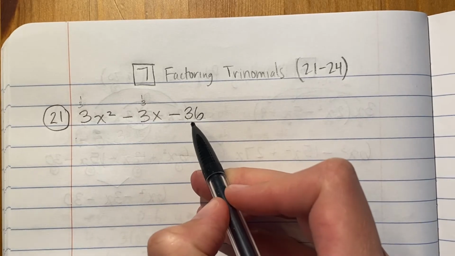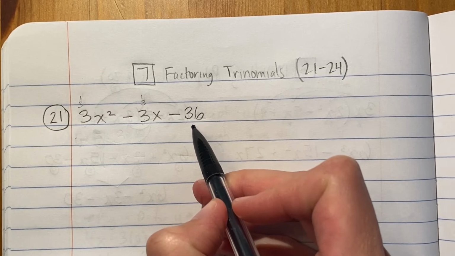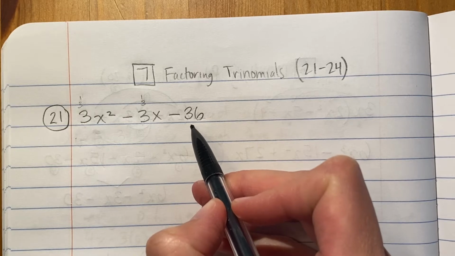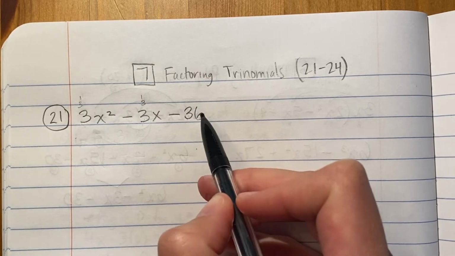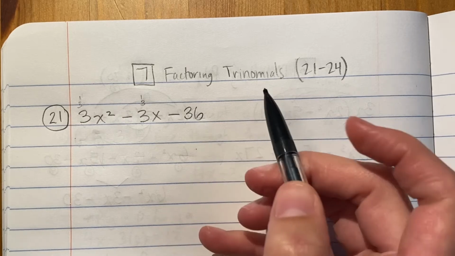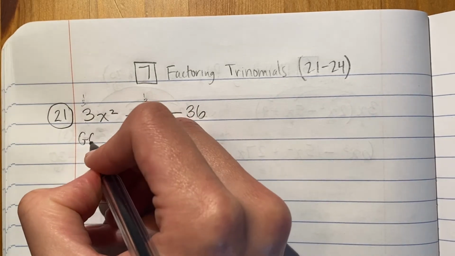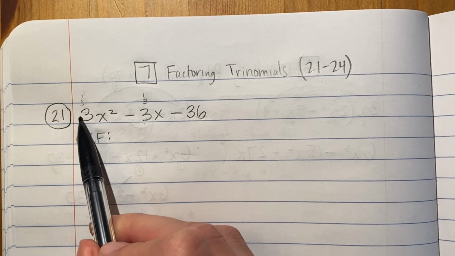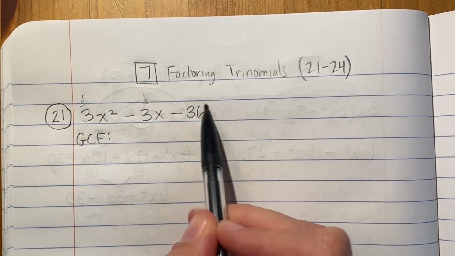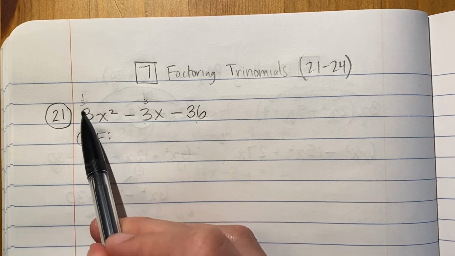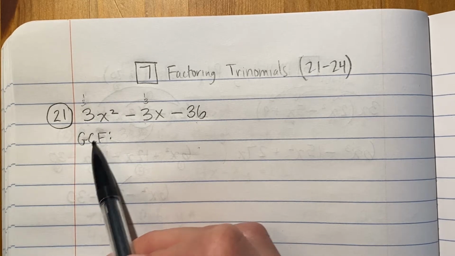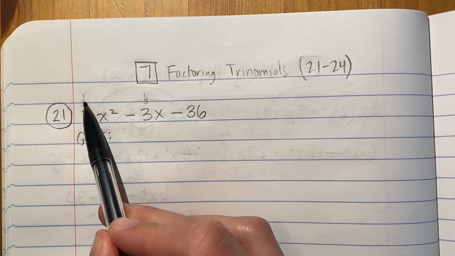And 36 has a lot of factors. 1, 2, 3, 4, 6, 12, 9, lots of factors. But I'm not going to list them all. Why? Because what I'm looking for right now is the greatest common factor. The factor that's the largest factor that's common to all of them. So it doesn't matter that 36 has a lot of factors because 3 doesn't have a lot of factors, and I need a factor that's common to all of them. So it can only be 1 or 3.